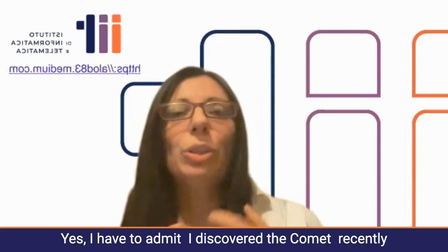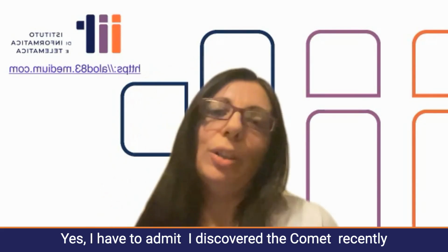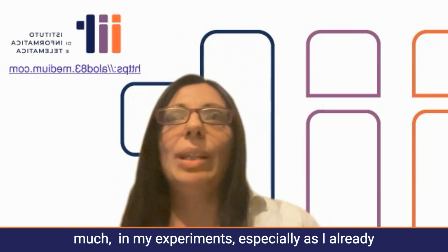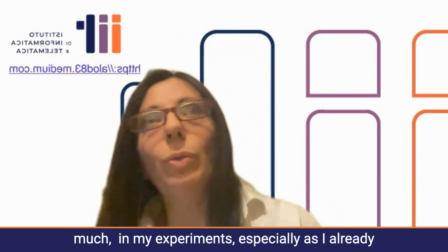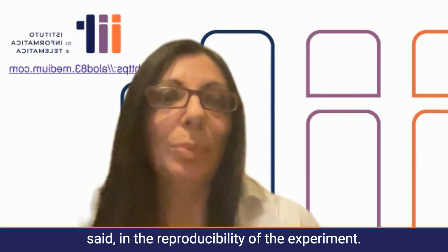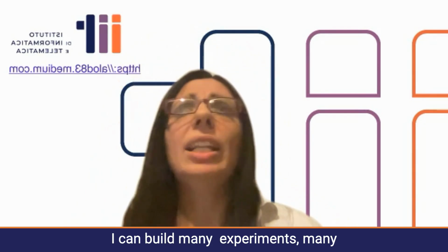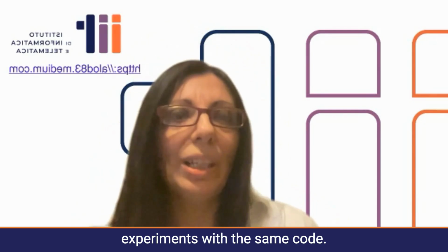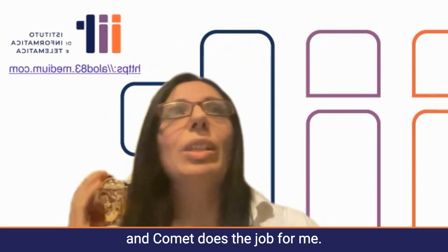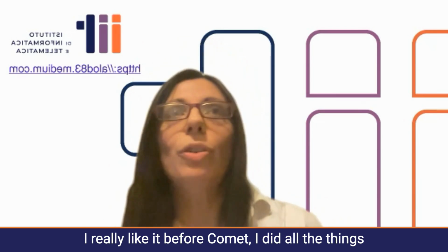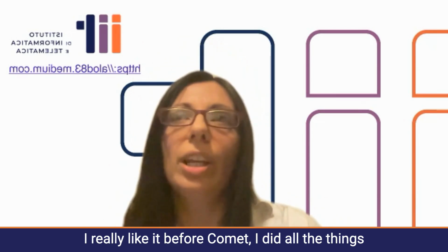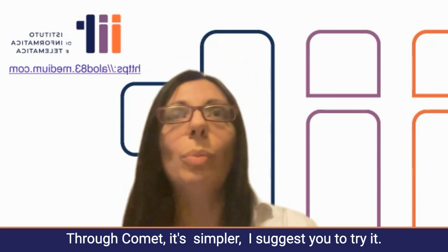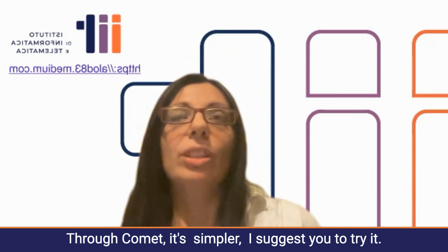Yes, I have to admit, I discovered Comet recently, and I really like it because it helps me very much in my experiments, especially, as already said, in the reproducibility of the experiments. I can build many experiments with the same code. I can change only some parameters, and Comet for me, I really like it. Before Comet, I did all the things manually. I built my graphs and my report manually. Through Comet, it's simpler. I suggest you try it.